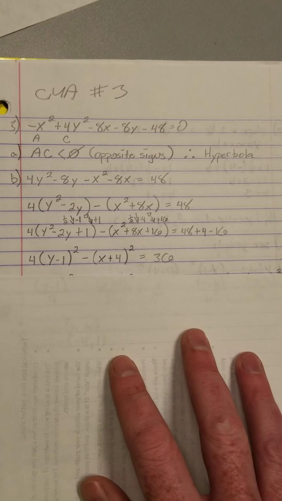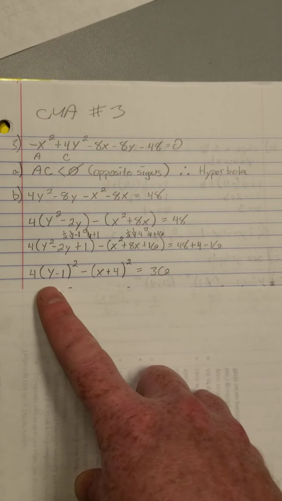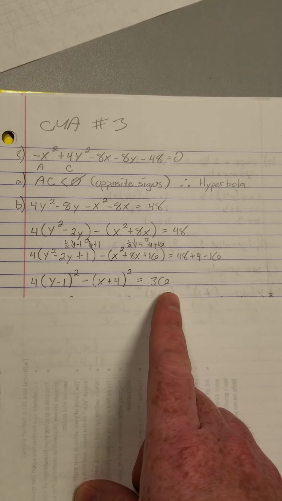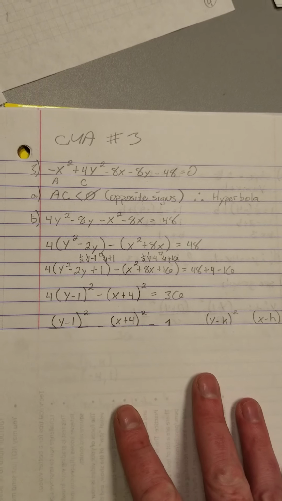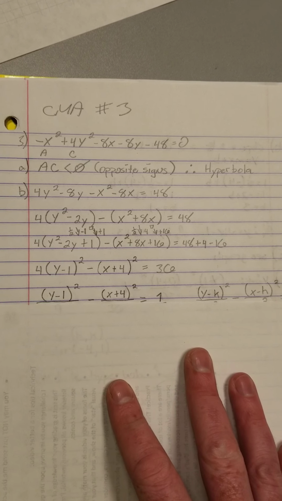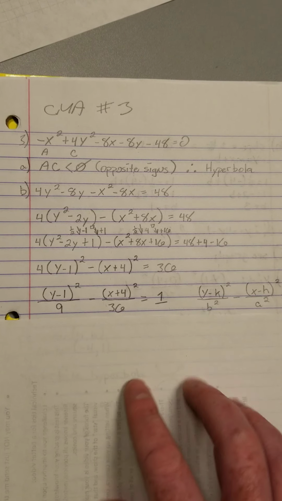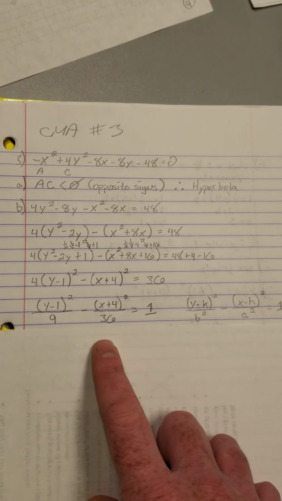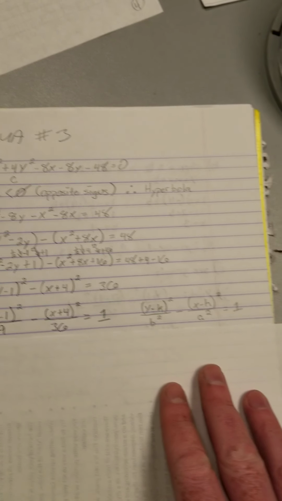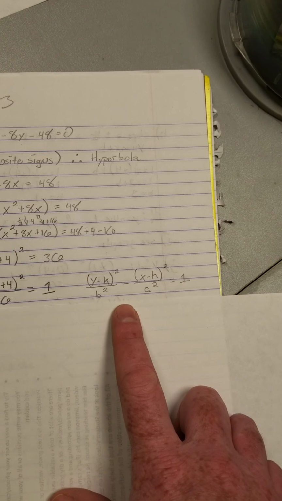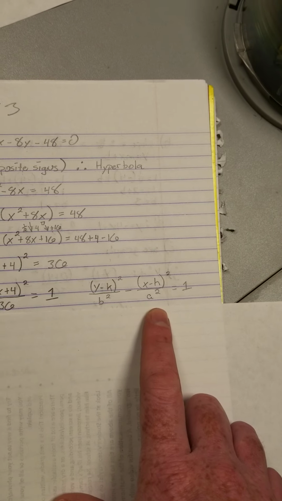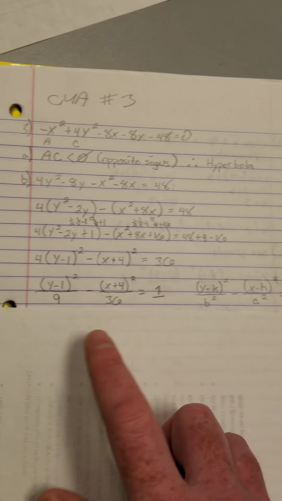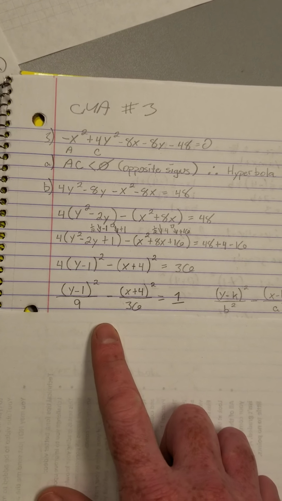Going down, just simplifying everything out, we're going to have 4 times (y minus 1) squared minus (x plus 4) squared equals 36 once everything's reduced and simplified out. And then we're just going to divide both sides by 36 so that we can get into the standard form of a hyperbola, which simply is (y minus k) squared over b squared minus (x minus h) squared over a squared equals 1. That's what we have right here.